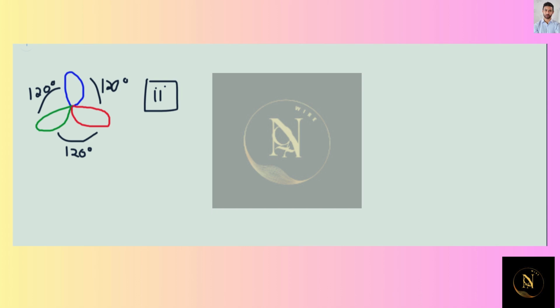Now, let me explain why the other two are wrong. 1, the electron domain geometry for 4 electron domains is tetrahedral. That's completely irrelevant to what we're talking about. We don't have 4 electron domains. We're not dealing with a tetrahedral structure or anything like that.